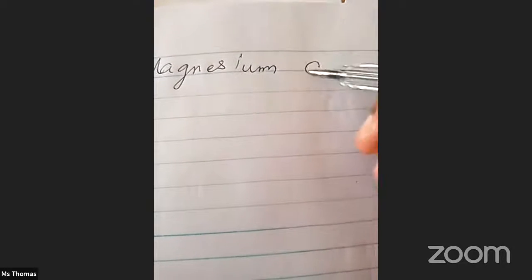All right, so let's get back to it. So we have magnesium chloride, and I'm going to write it down so you can see it, and then we're going to go through the steps. All right, so magnesium chloride.